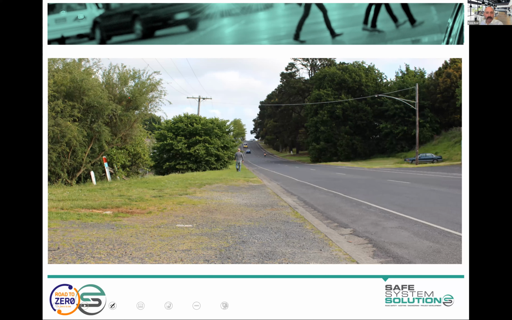And most of the time, anybody in a mobility device or a wheelchair or pushing a pram will be walking in the shoulder anyway. So thinking often as an auditor, what's not there, what are the facilities that aren't there, is as important as what are the issues with the facilities that are there or are being built.